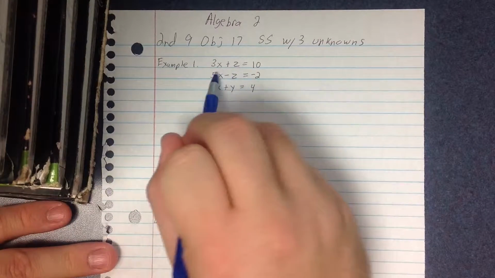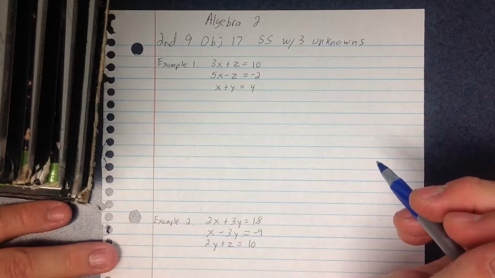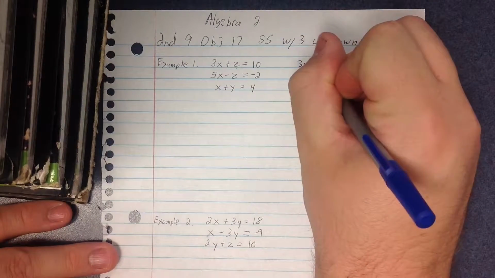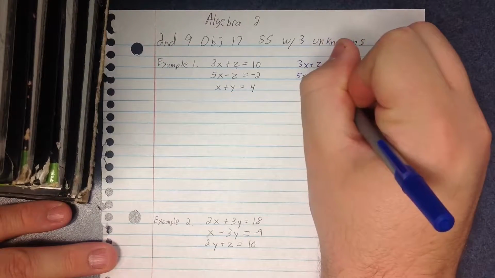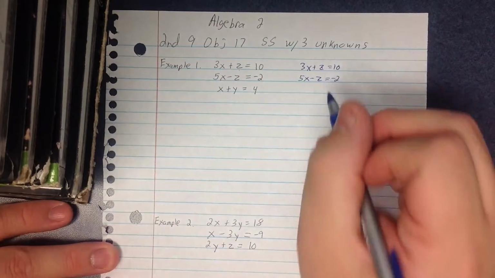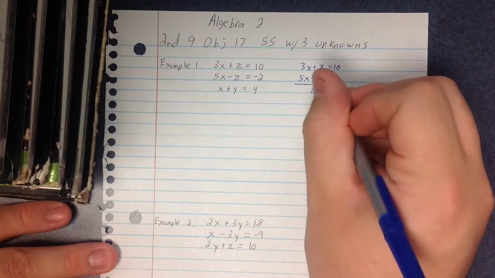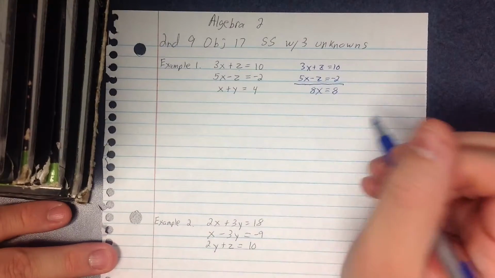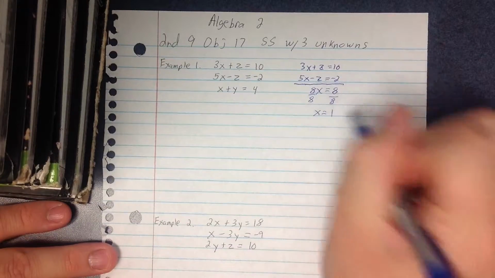So if we look at the first two equations, we got a z and a negative z. And I know if I add those together, the z's are going to cancel out. So I'm going to do this off to the side here. I'm going to take the first two equations, so if I add these together, 3x plus 5x is 8x, z and negative z would cancel, 10 and negative 2 is positive 8, divide both sides by 8, you get x equals 1.